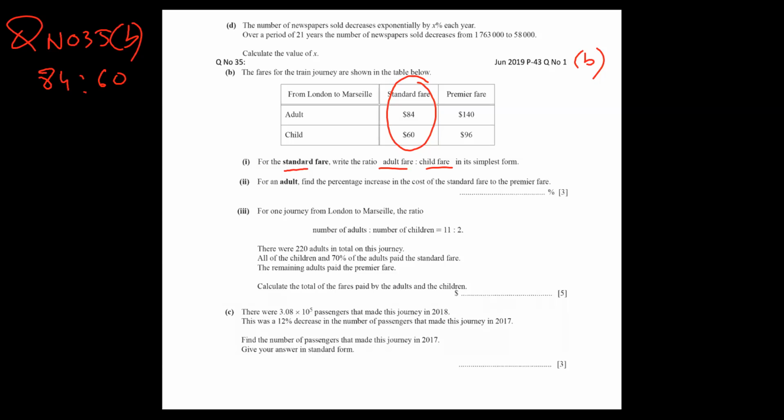If I divide them by 12, both values, I get 7 here and 5 here. So the ratio 7 to 5 is our answer. So the first part is clear.